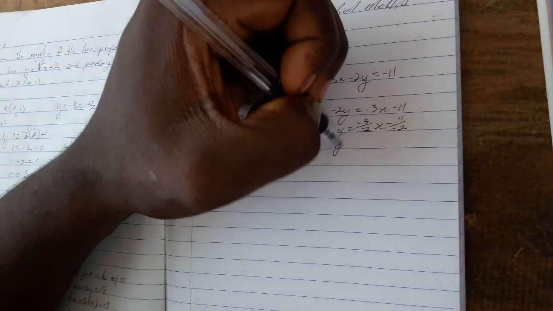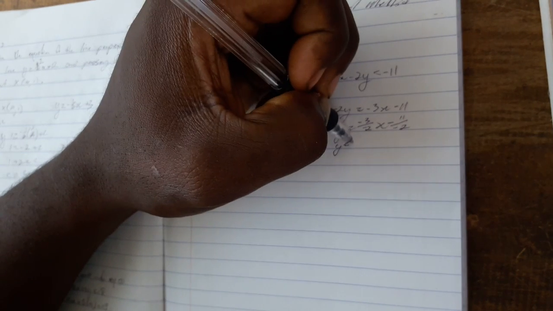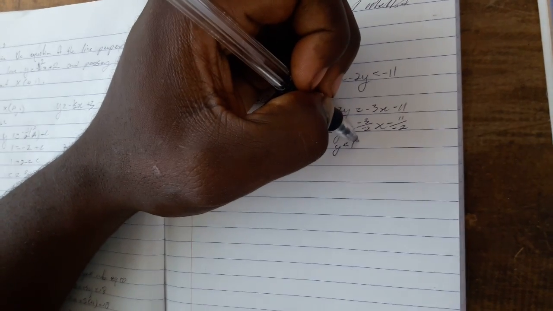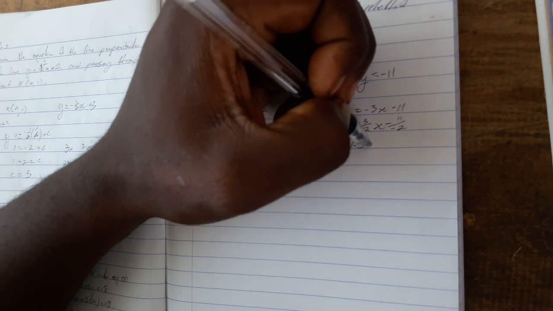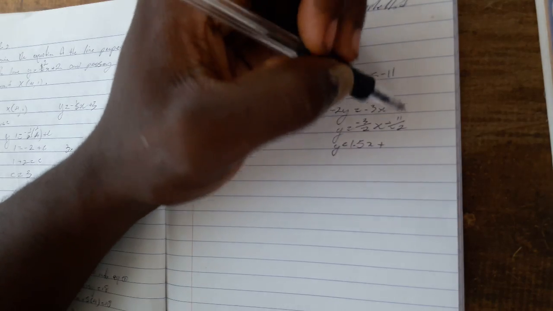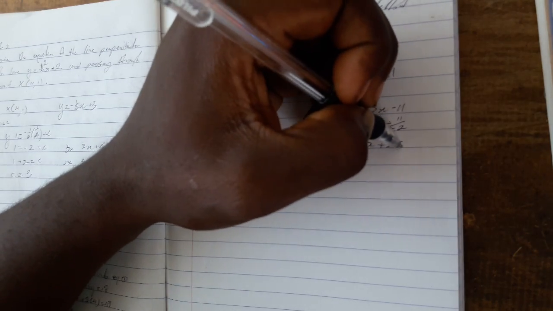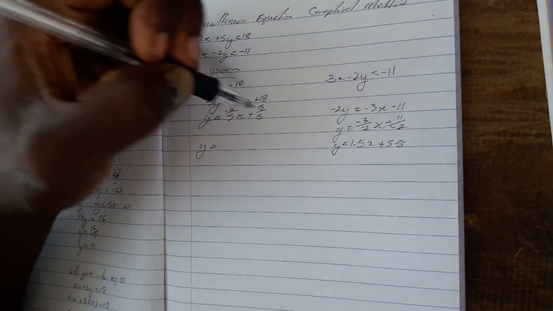So this y is going to equal positive 1.5x, and this is going to be equal to positive 5.5. So where does the first line intercept the y-axis?